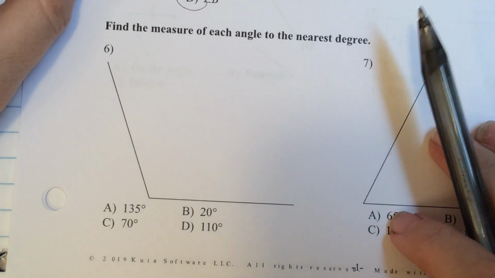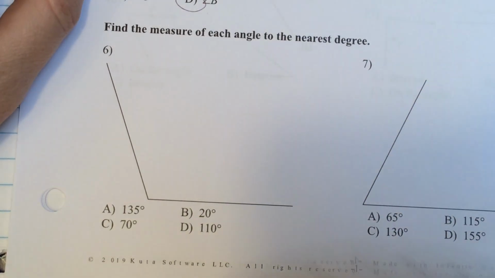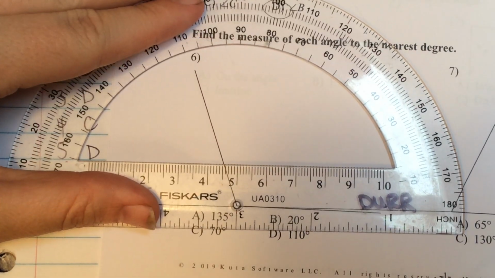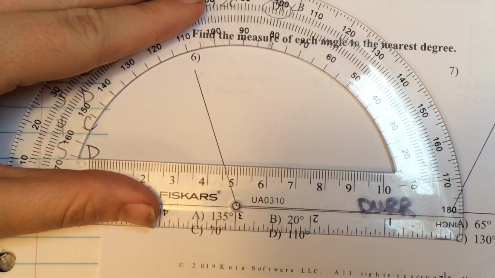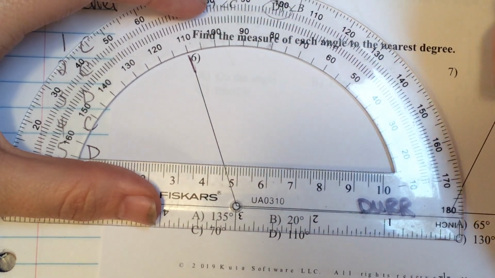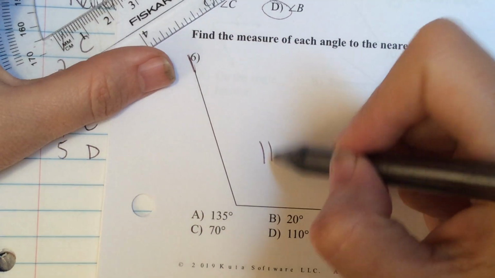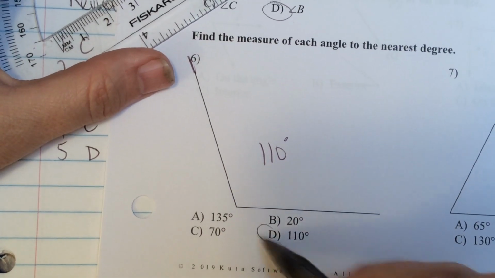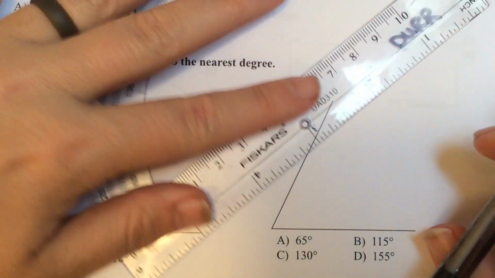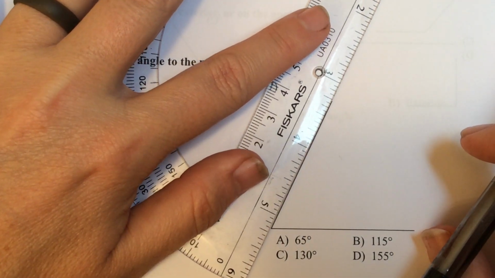All right, number 6. We're supposed to find the angle measure. So let's go ahead and line up this stuff. And it looks like if I kept going, it'd be 110. So I say 110, which is D. Okay, I'm going to go ahead and extend this line out.